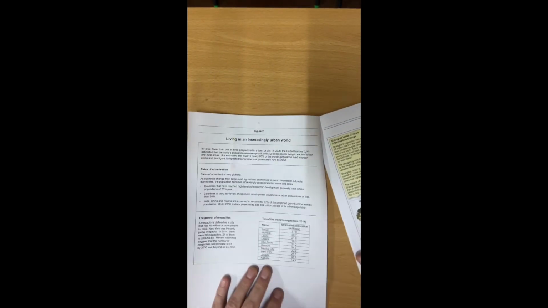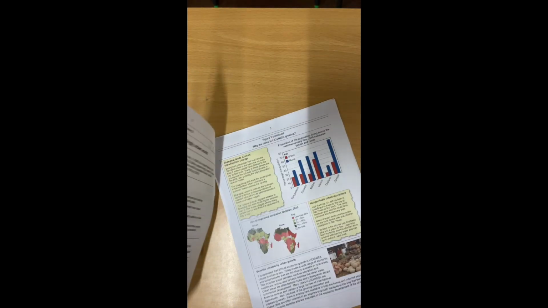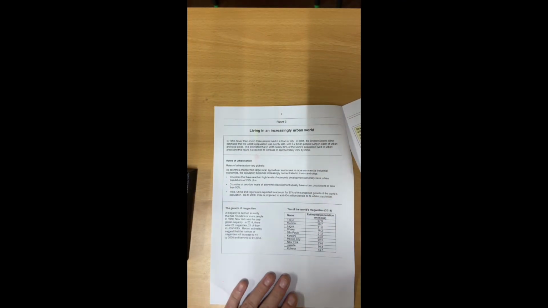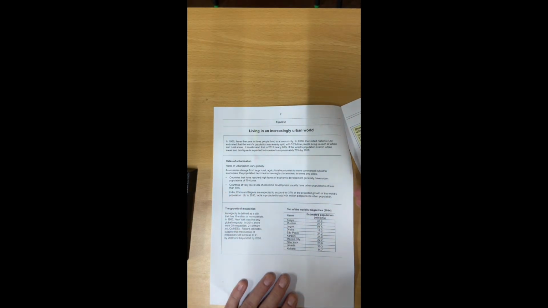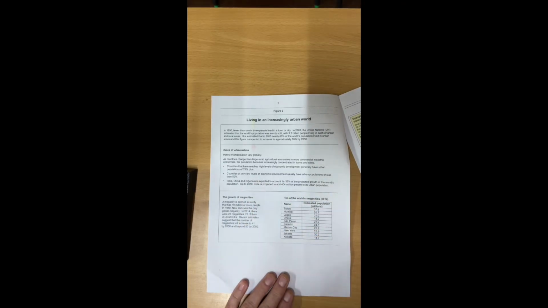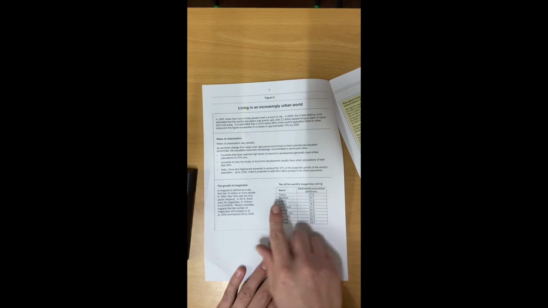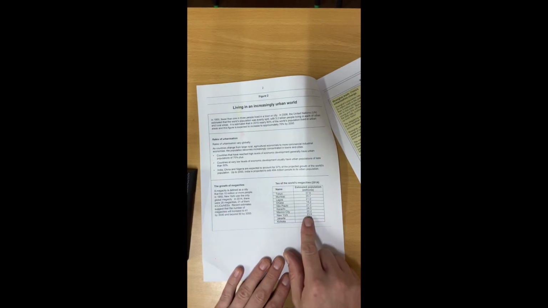So each figure will be 2 pages long. So figure 2, you can see there's the first page, there's the second page, and there tends to be an awful lot of information in here. So we've got some written information talking about how urbanisation is taking place. We've got the rates of urbanisation. You would expect LICs to be urbanising more quickly than HICs because we've already industrialised and most people live in cities. There is then a table of information.